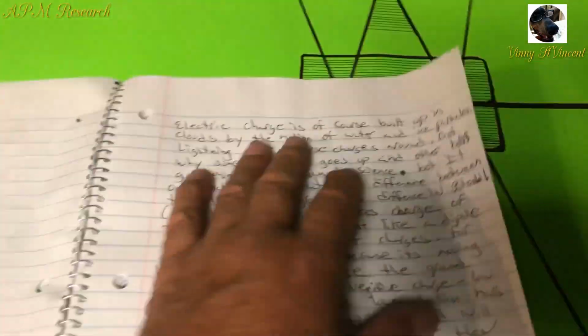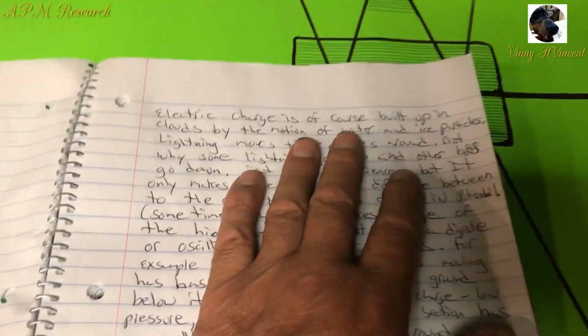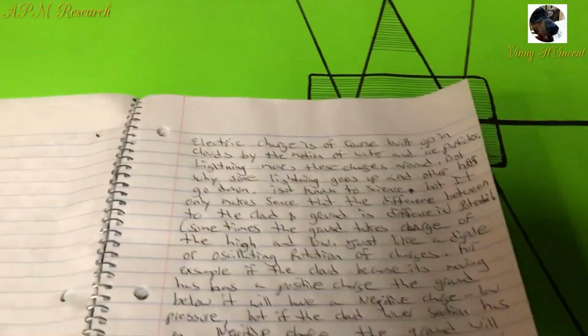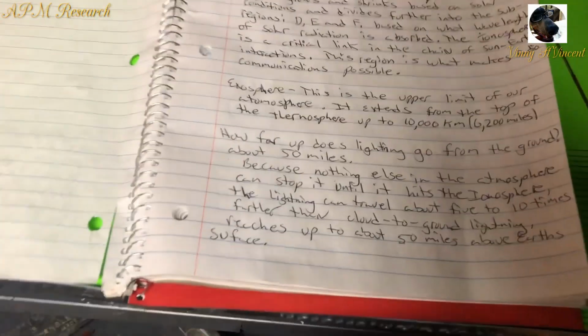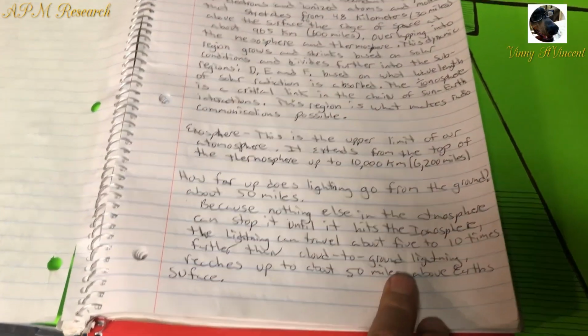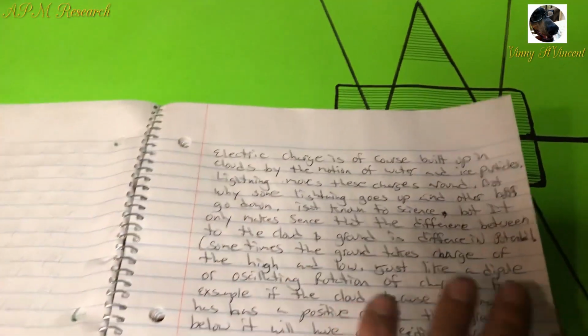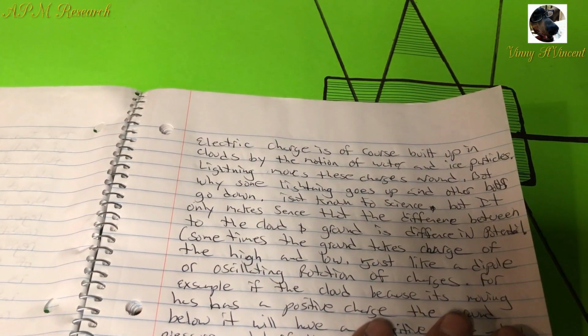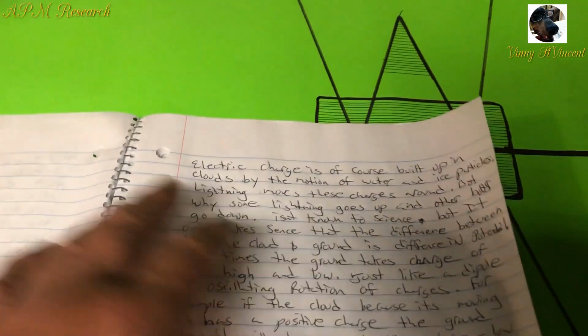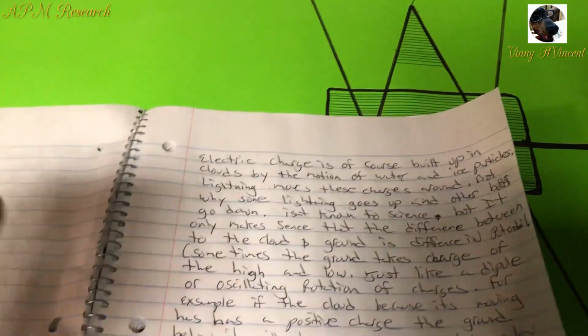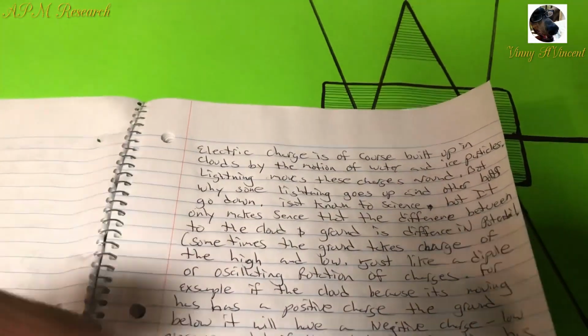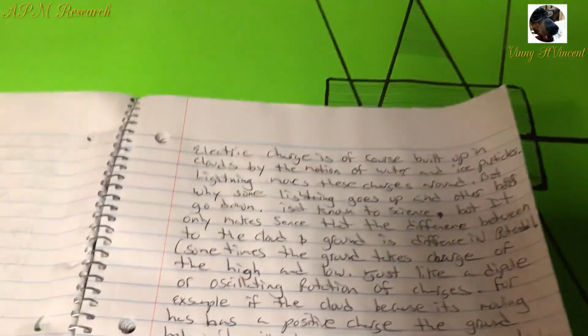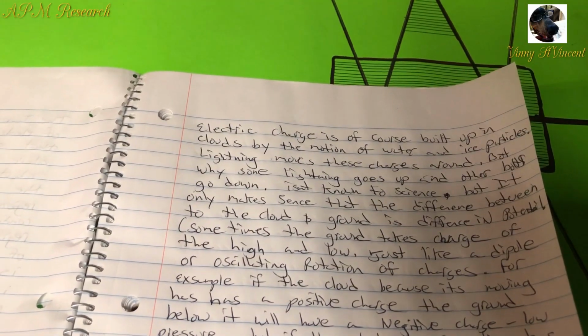So electrical charge, I got to get into electrical charge now because we just left talking about up in the ionosphere. And electrical charge is, of course, built up in clouds by the motion of water and ice particles. Very important. Leave your comments on that because bam, stop right there, leave your comments. Lightning moves these charges around.